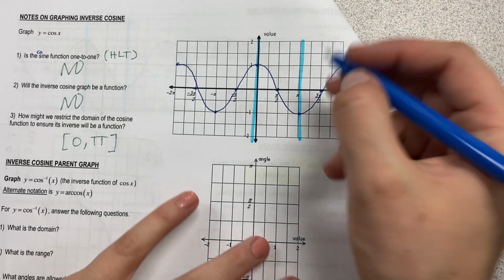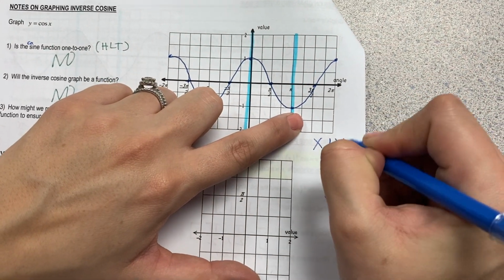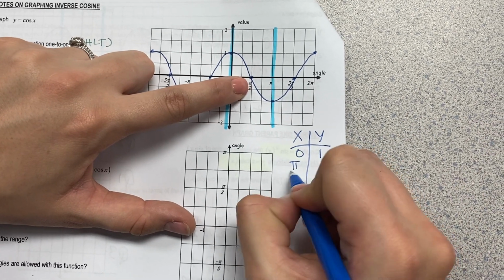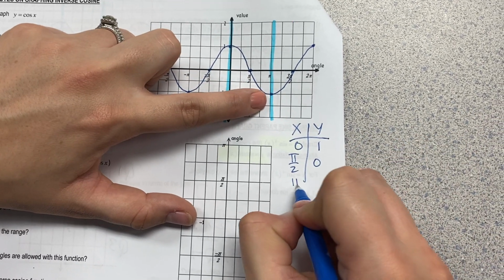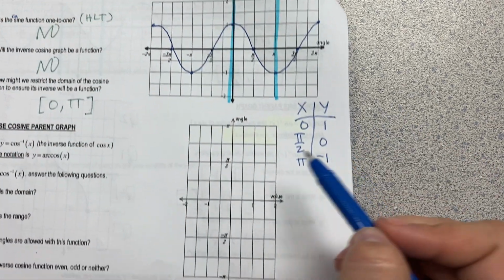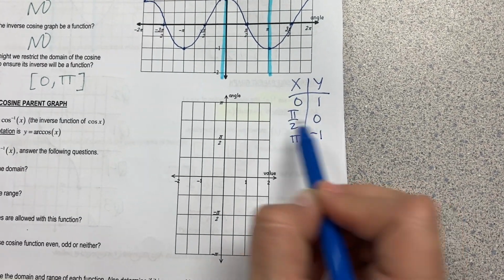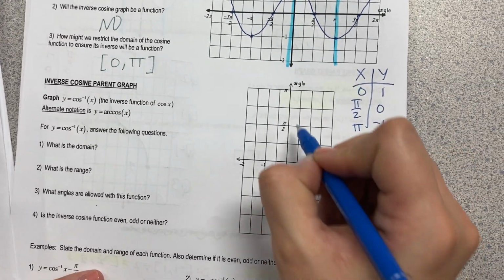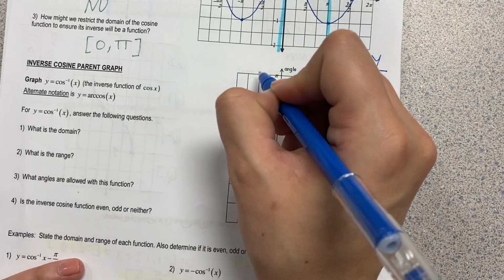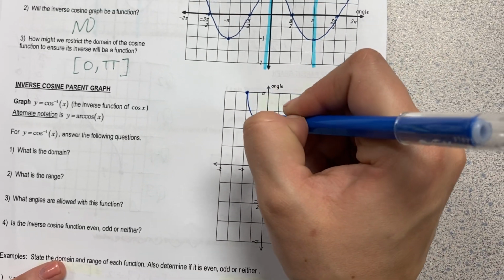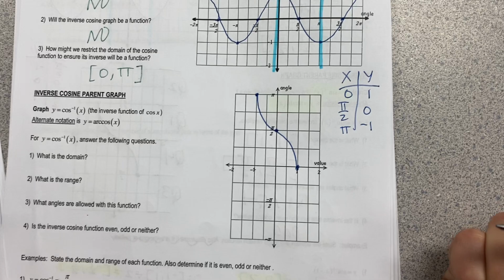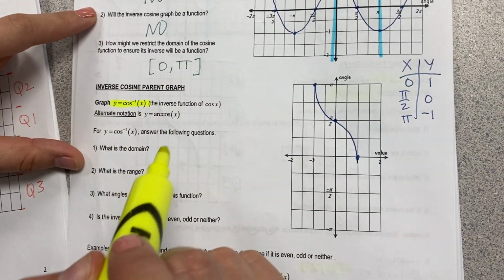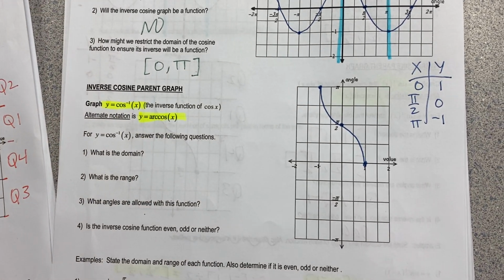Okay, let's make our table. X, Y. So 0, 1, pi over 2, 0, pi, -1. But to get to this graph, we're doing the inverse, so I'm flipping them. So 1, 0, 0, pi over 2, -1, pi. So here is the inverse graph of cosine. We either write it as cosine to the -1 or arccosine.